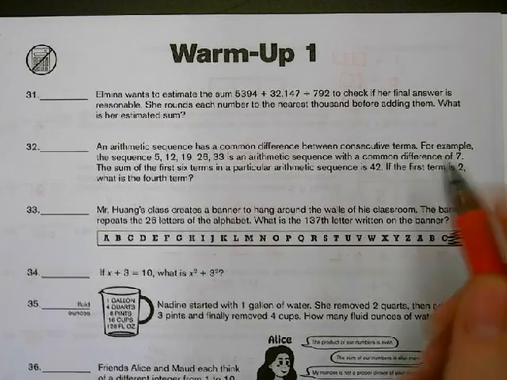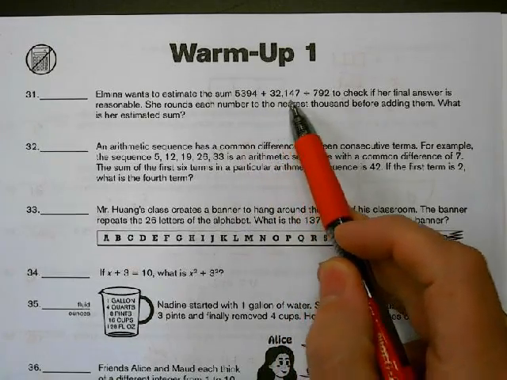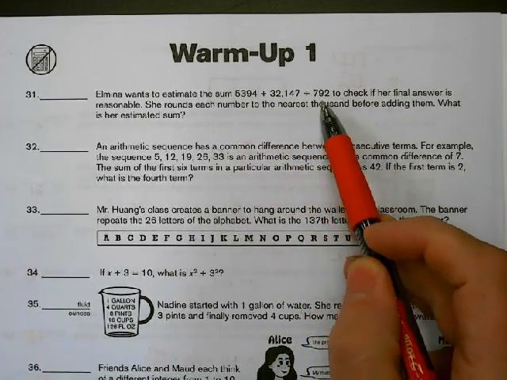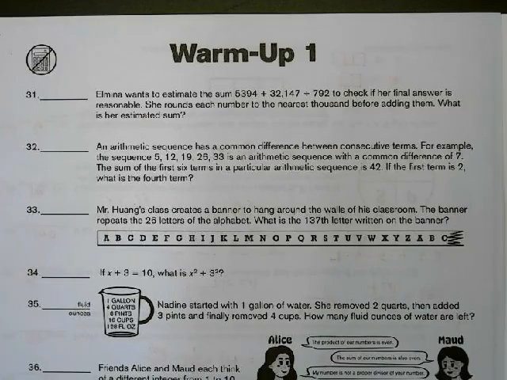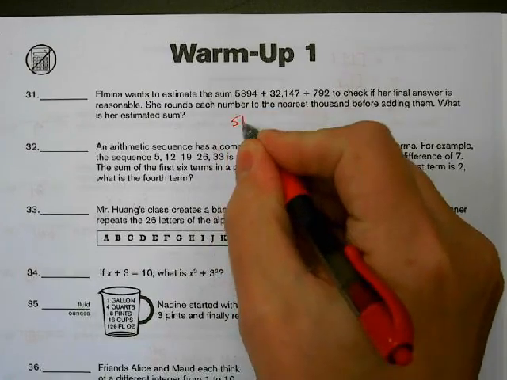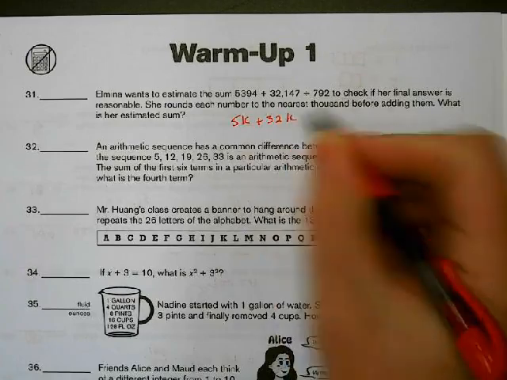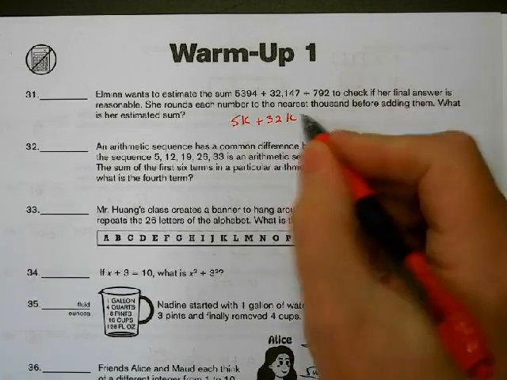All right, Elamina wants to estimate the sum of 5,394 plus 32,147 plus 792 to check if her final answer is reasonable. She rounds each number to the nearest thousand before adding them. What is her estimated sum? So she's rounding to the nearest thousand. This one's 5,000. This one's 32,000. And this one would be rounded to 1,000.